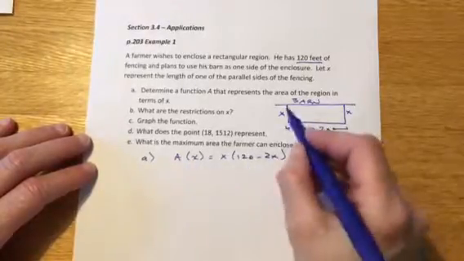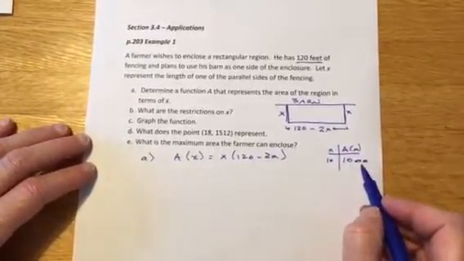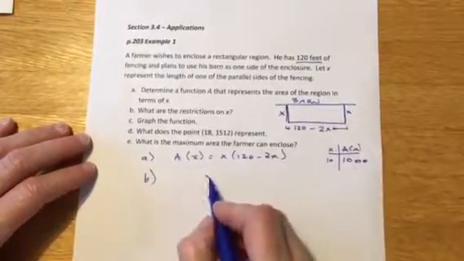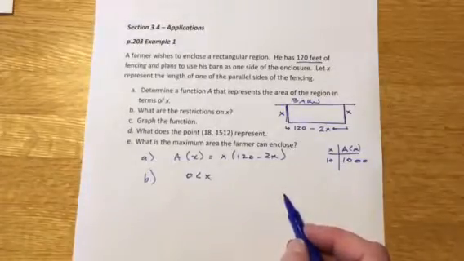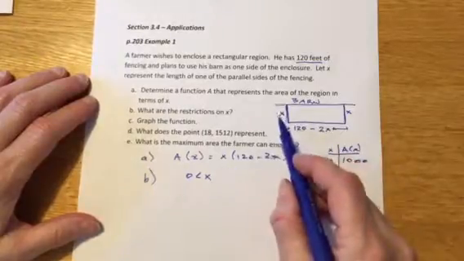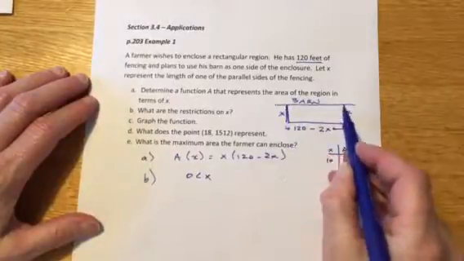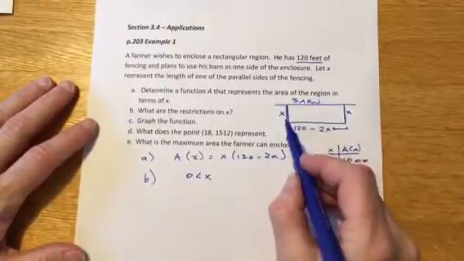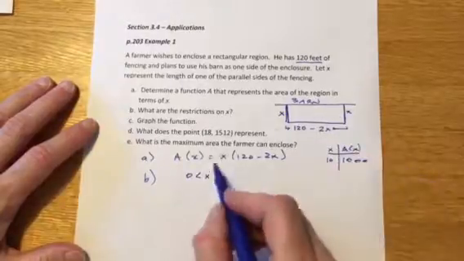The function takes how long the parallel sides are and spits out the area. So with the restrictions on x, x is how long a side is, so it certainly has to be positive. There is a limit, because we only have 120 feet of fencing. Now, we can't say 120, because if this side's 120, there's nothing left for the other two sides. Whatever we use here, we have to use here. So that immediately cuts it in half, so we can go down to 60. But if this side's 60 and this side is 60, we have nothing left. We won't have a rectangle. Anything less than 60, though, will be okay.